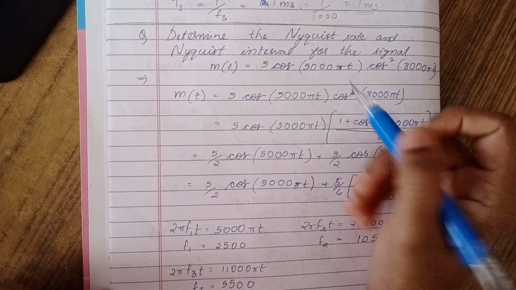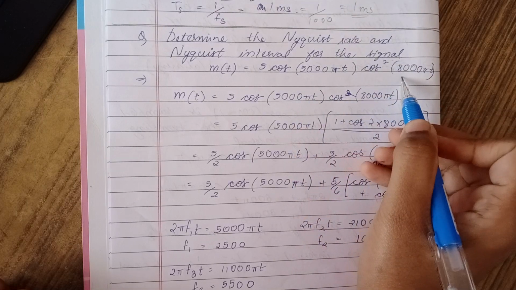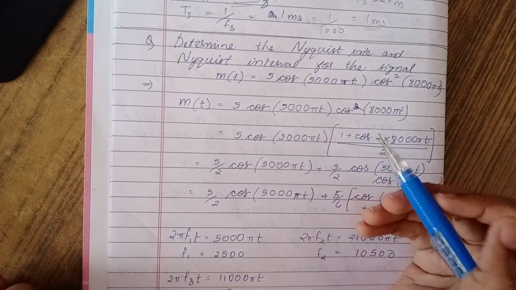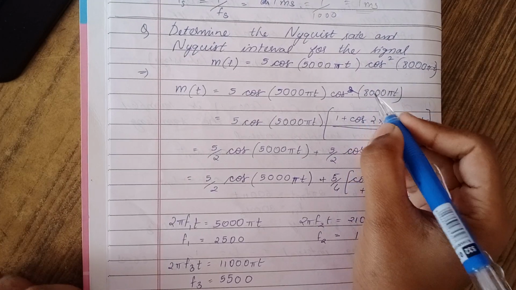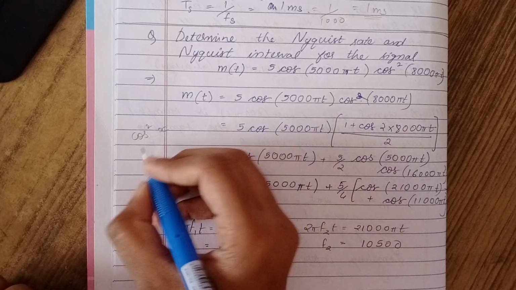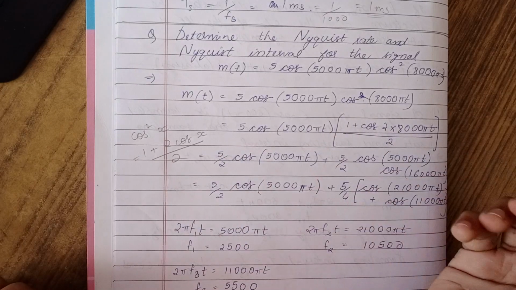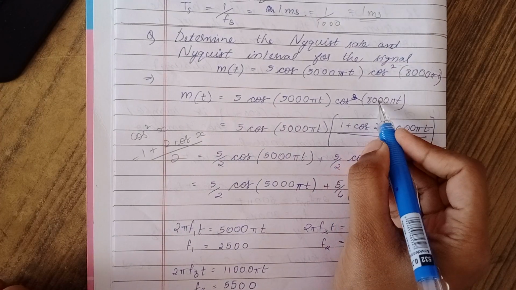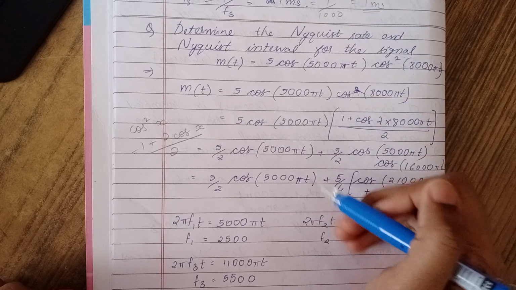Here they have asked to determine the Nyquist rate and Nyquist interval for this particular signal. I know a trigonometric formula for cos square of x. It is 1 plus cos 2x, divided by 2. So this is the trigonometric formula for cos square. I'll solve for cos square first and then simplify.